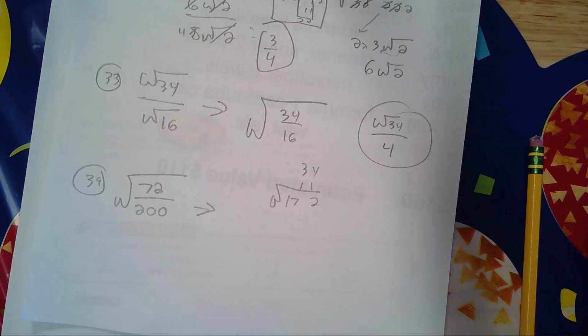Yeah, this one's top shelf. I mean, if you can do this, then the rest of them are cake.